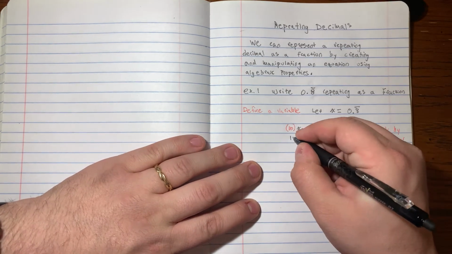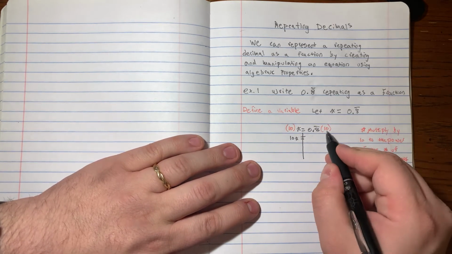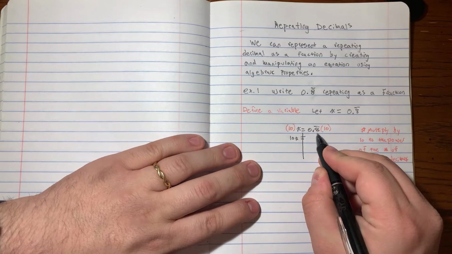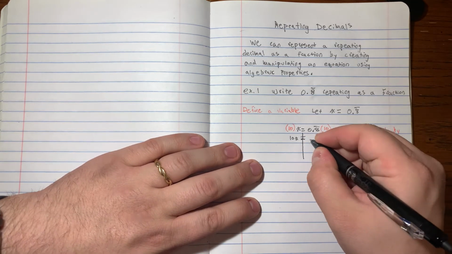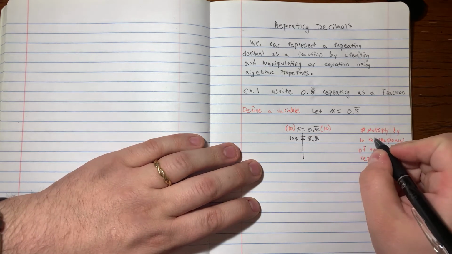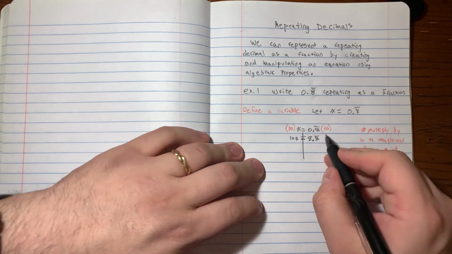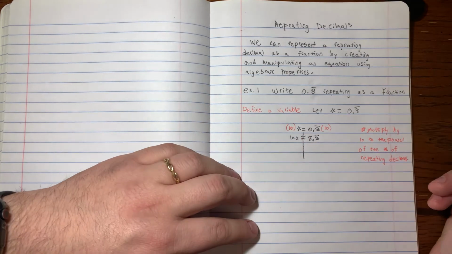I now have 10x equals, and because I multiplied it by a power of 10, this decimal and all these 8s get shifted over to the left. So I have 10x equals 8.8 repeating. It's still a bunch of 8s. All I've done is I've shifted it over, so now it's 8 point a bunch of 8s.